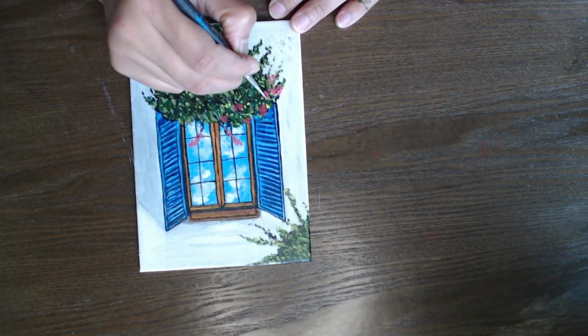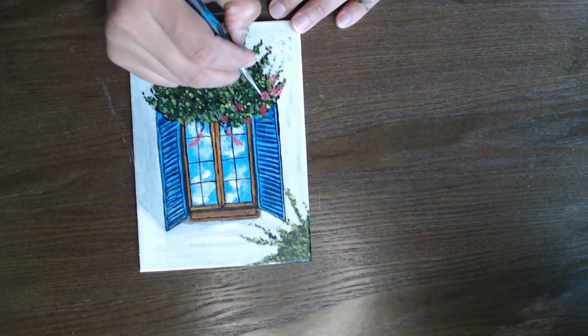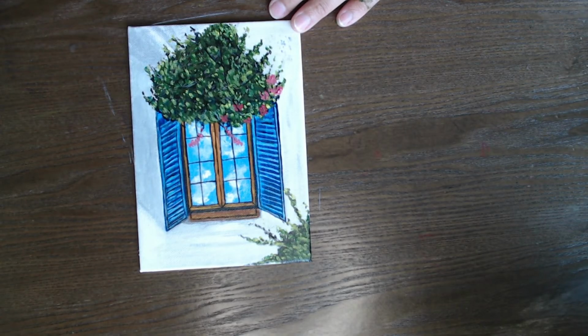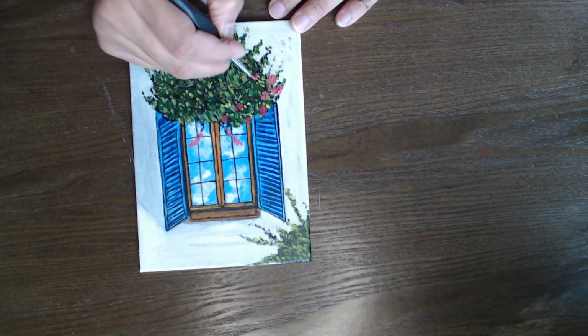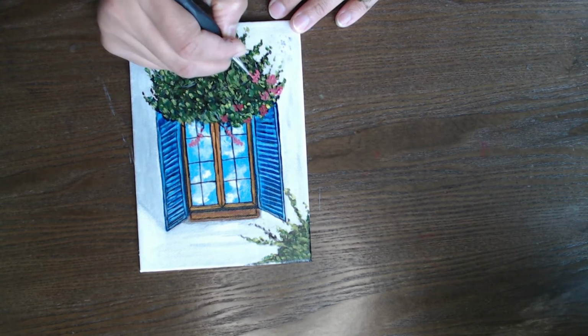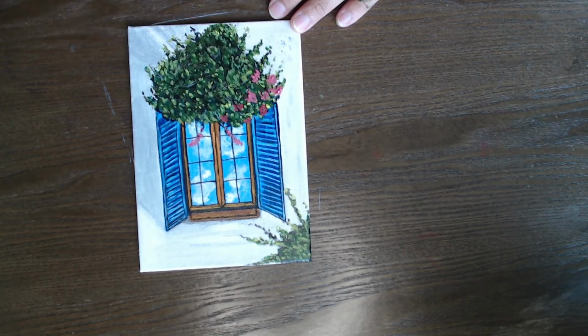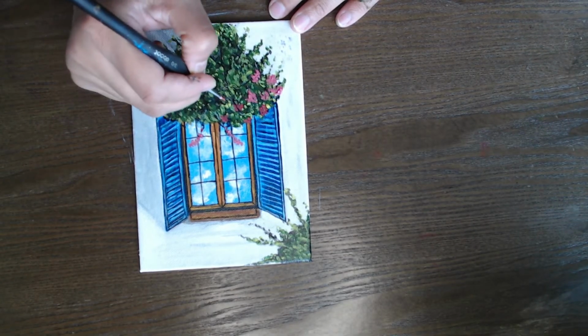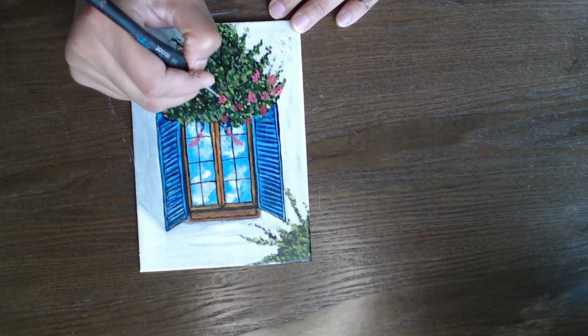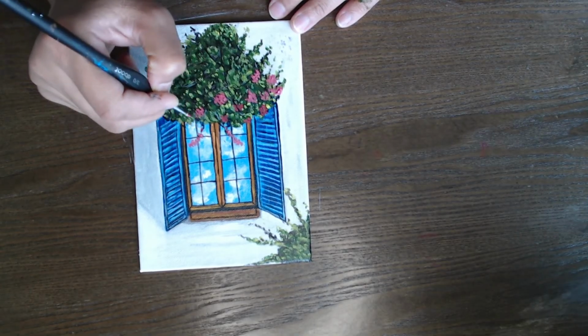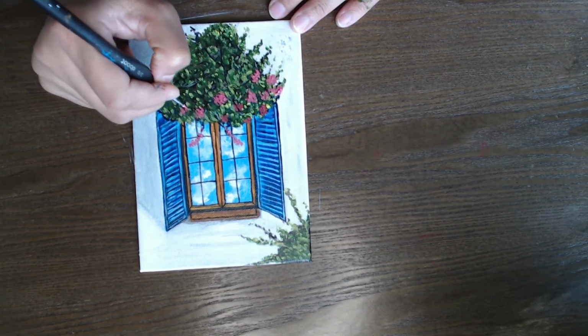As you can see, I'm just randomly adding it somewhere. Just dabbing it. I'm not giving any proper shape to the flowers. I'm just feeling like there is a cluster of flowers here or somewhere there.